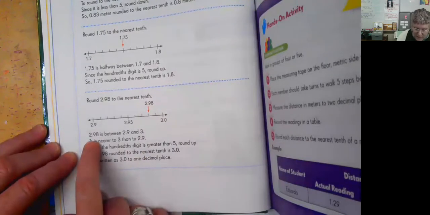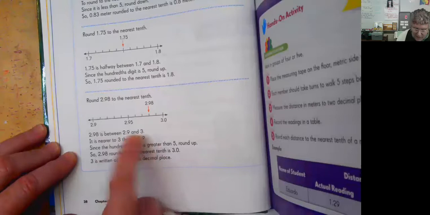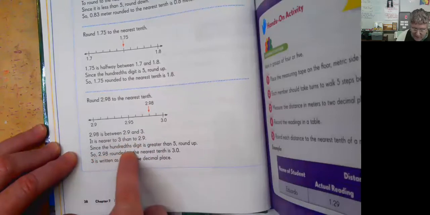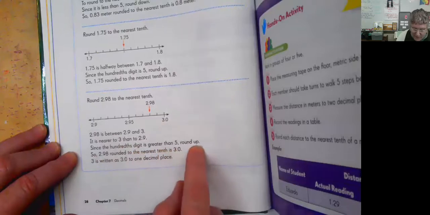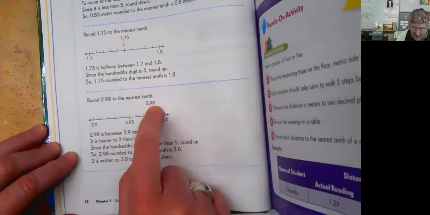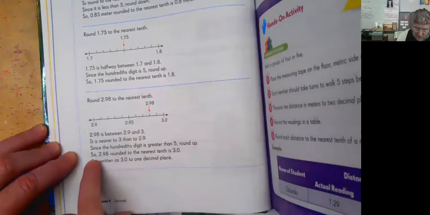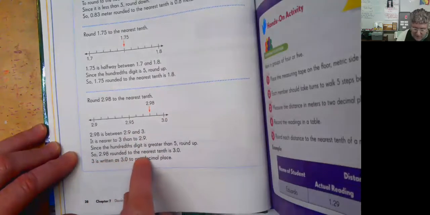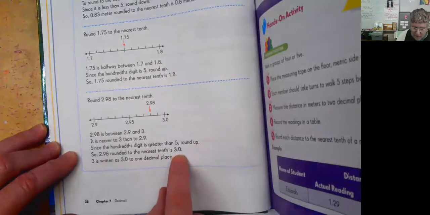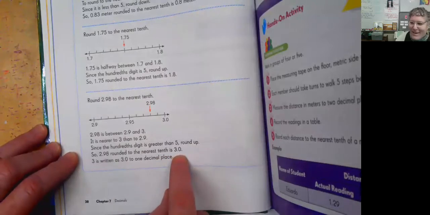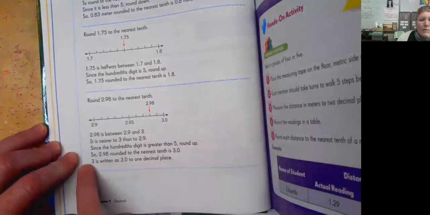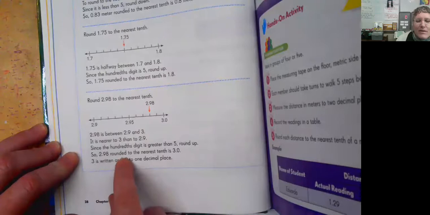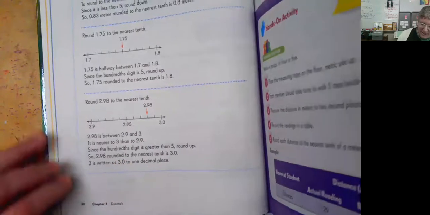So 2.98 is between 2.9 and 3. It is nearer to 3 than to 2.9. Since the hundredths digit is greater than 5, round up. So this 8 means that we're rounding up. So 2 and 98 hundredths rounded to the nearest tenth is 3, whole number 3. I keep calling it 3 and no tenths, but it's just whole number 3. Whole number 3 is written as 3.0 to 1 decimal place. Okay?